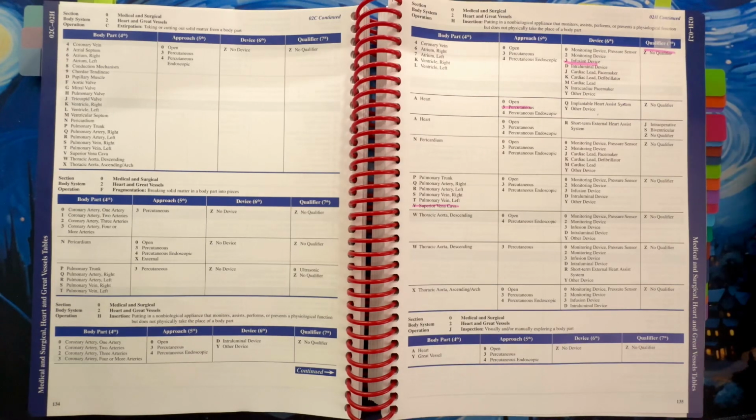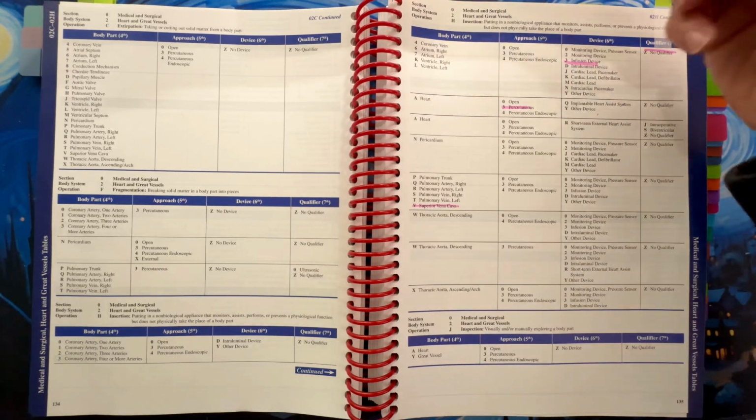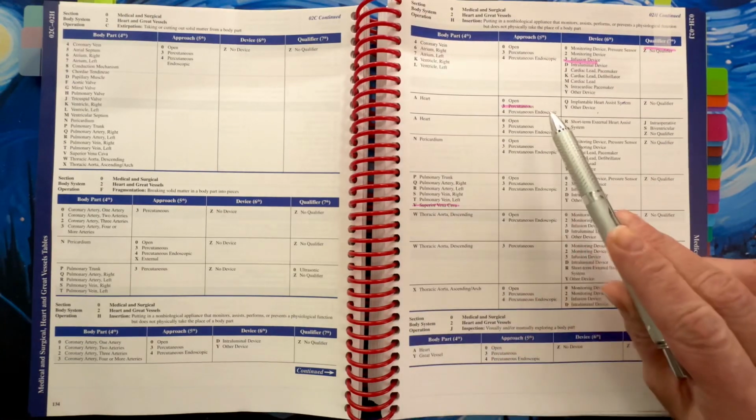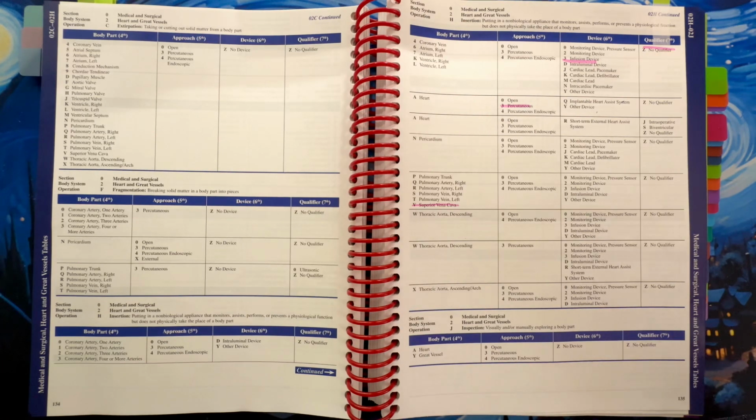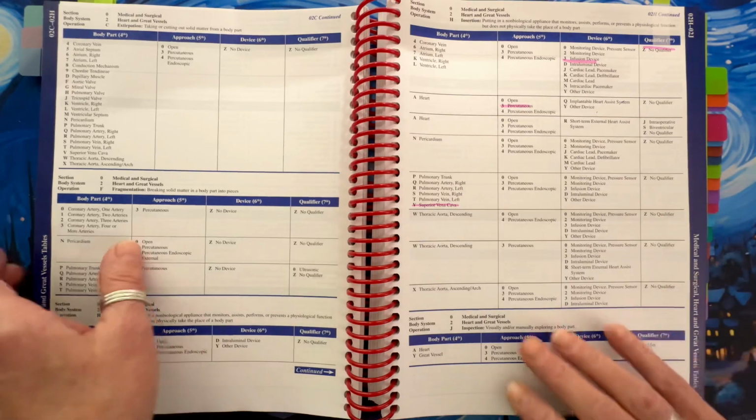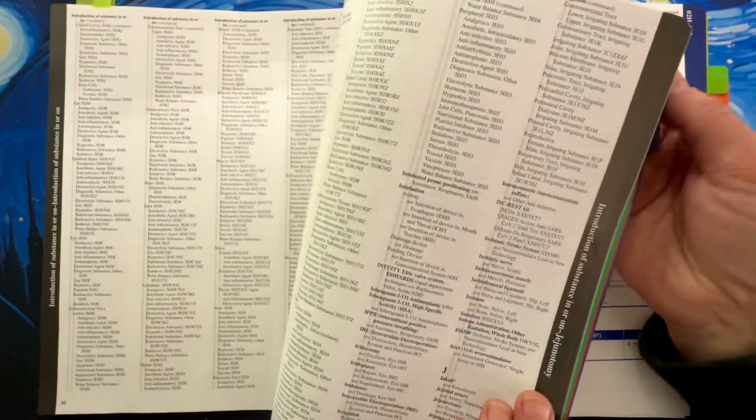So 02HV3Z. That would be how you would go about coding a PICC line with the PCS code system.